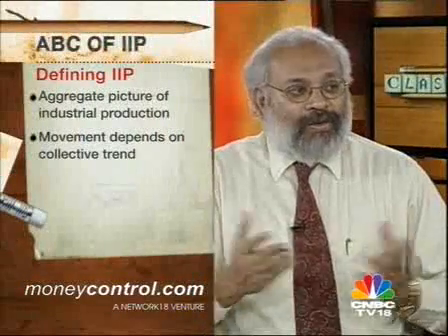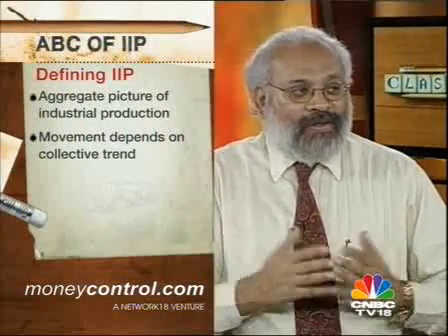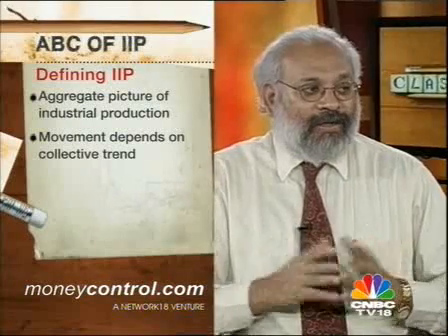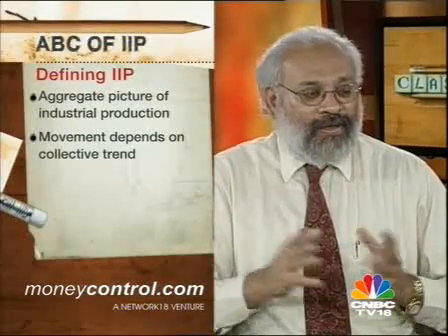Well, IIP stands for the Index of Industrial Production, and it is, as the name implies, an index, like the Nifty and the Sensex. These are all indices that try and create an aggregate picture of many disparate movements. So the IIP takes into account the production levels on a monthly basis of slightly over 300 different manufactured products. In addition to this, there are mineral products and electricity.